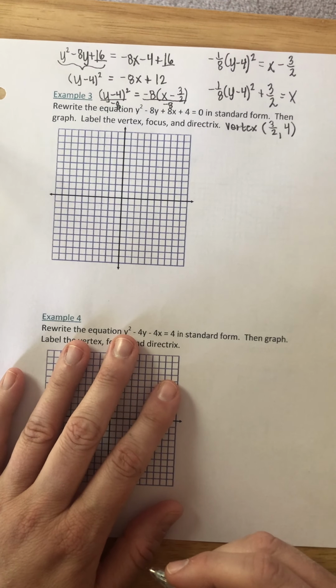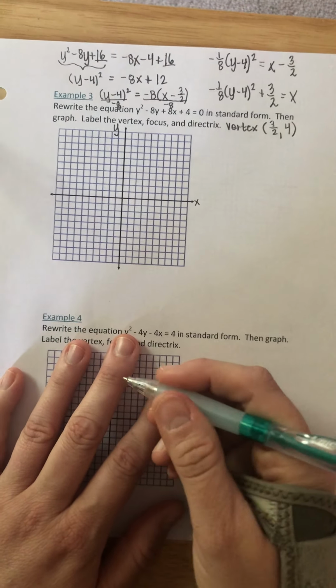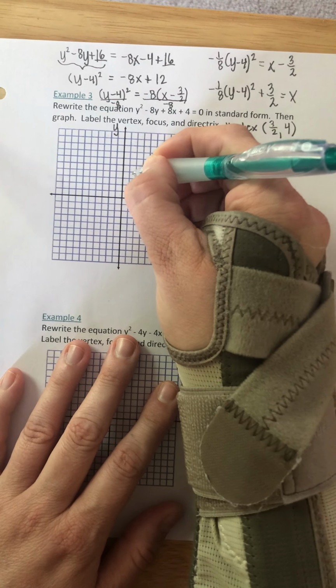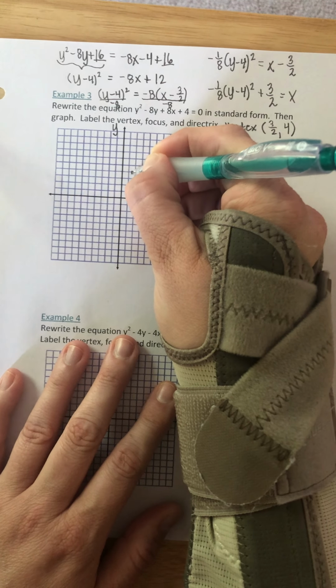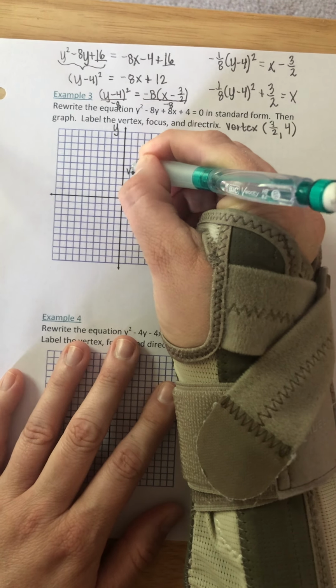So there's our vertex. Now, let me go ahead and plot that. Let me go ahead and label my x and my y axis. So I'm going to go to 3/2, which is 1.5, comma 4. It's going to put me right there for the vertex.